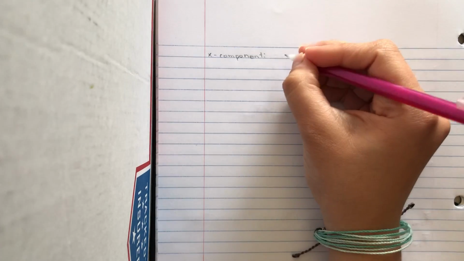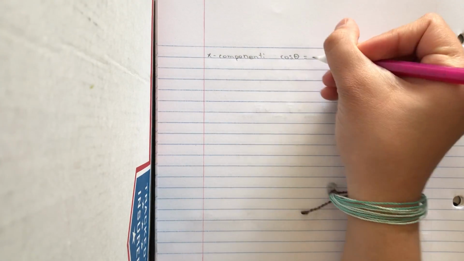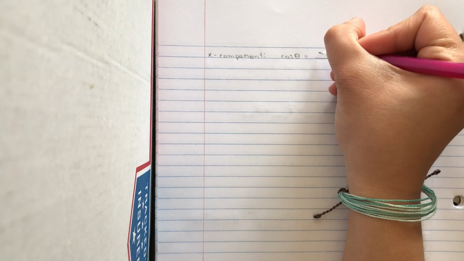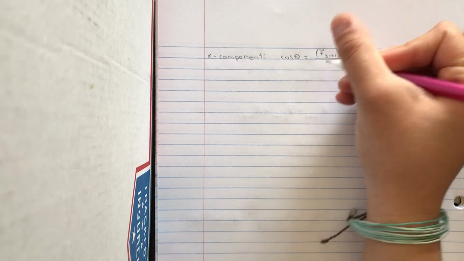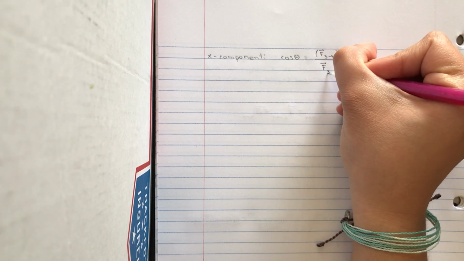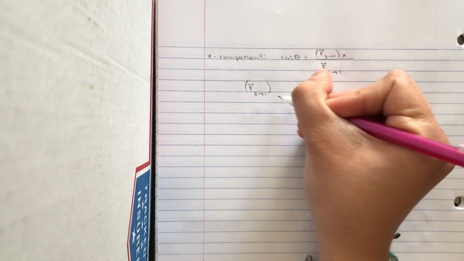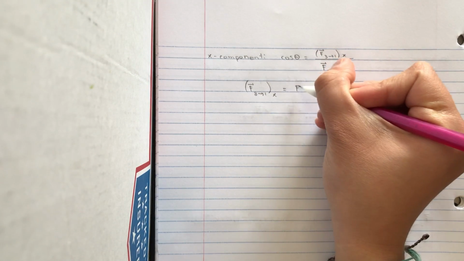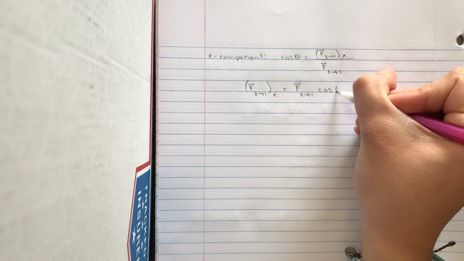So if we do that, our x component is cosine of theta, which is equal to the force of 3 on 1 in the x direction over the force of 3 on 1. We solve for this, so the force of 3 on 1 in the x direction is equal to the force of 3 on 1 times cosine theta.